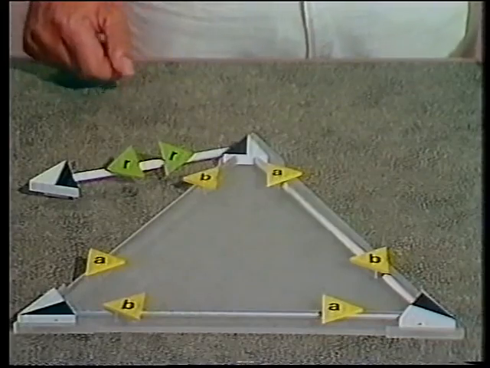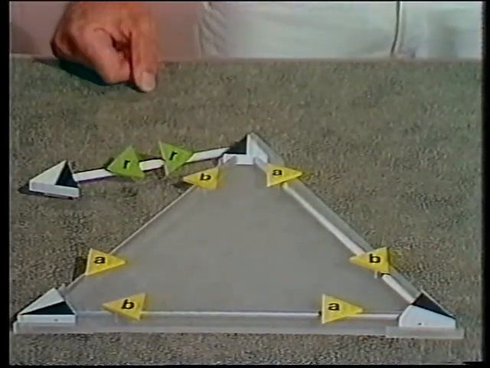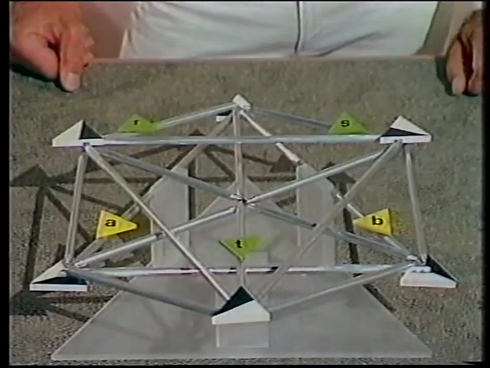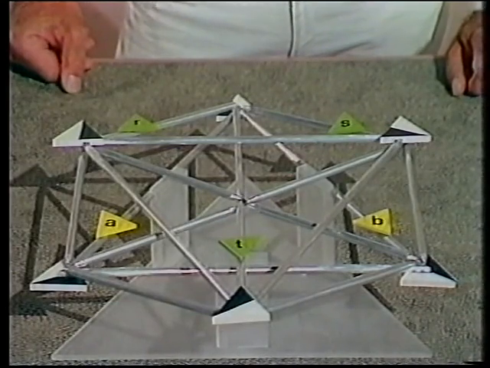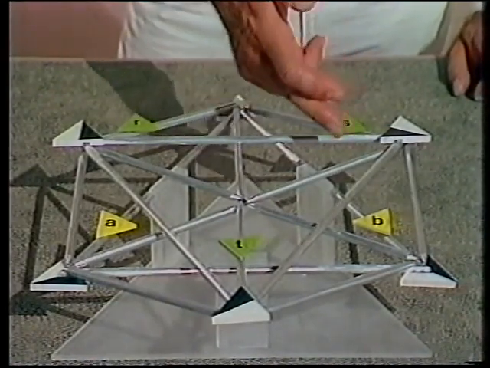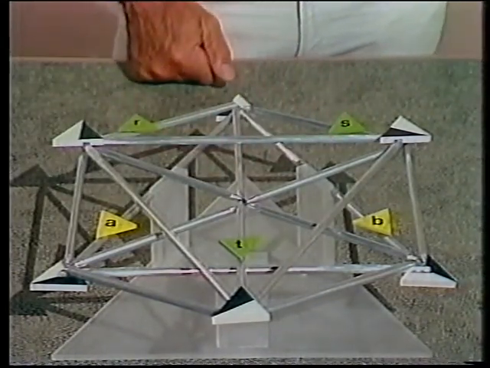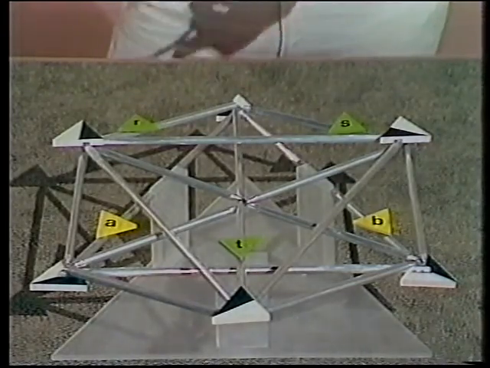Now R is its own inverse, so this rod is labelled R in both directions. Now I can go on like this, and here's the finished model. I've not labelled everything because that would be too confusing, but you can see that from this corner, for example, these 5 symmetries take you to the other 5 corners. And of course the identity takes you from this corner to itself.